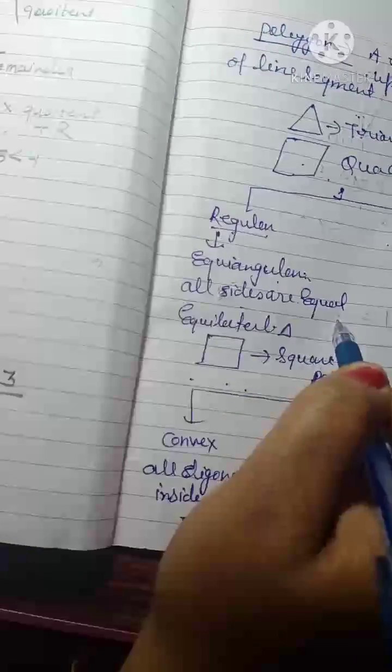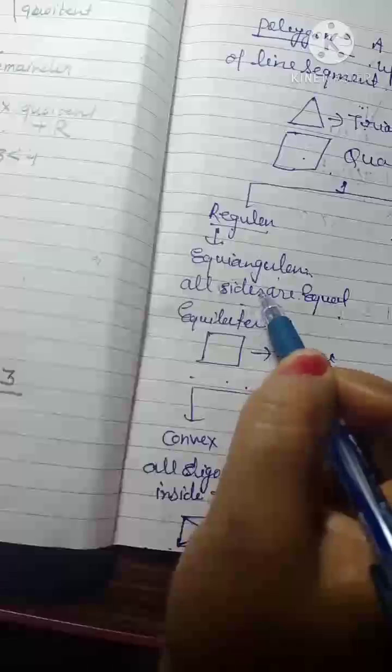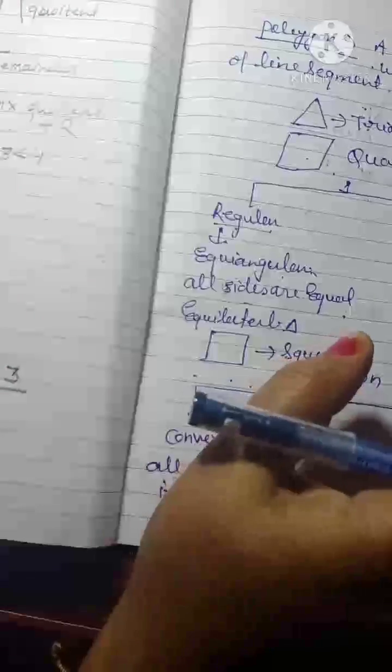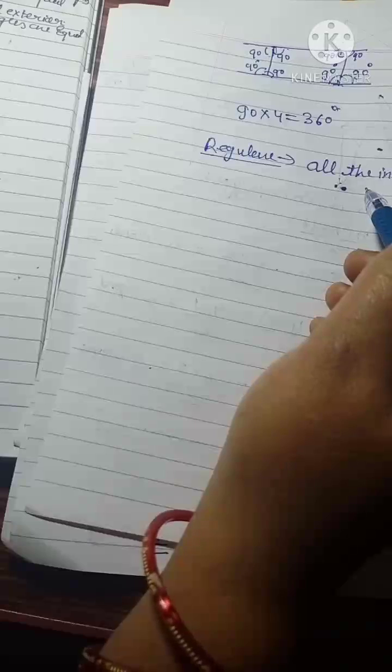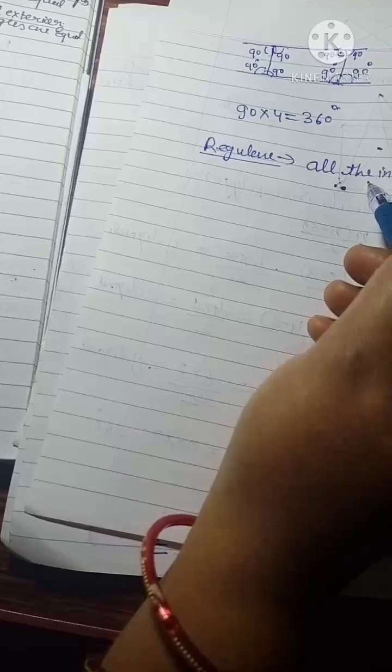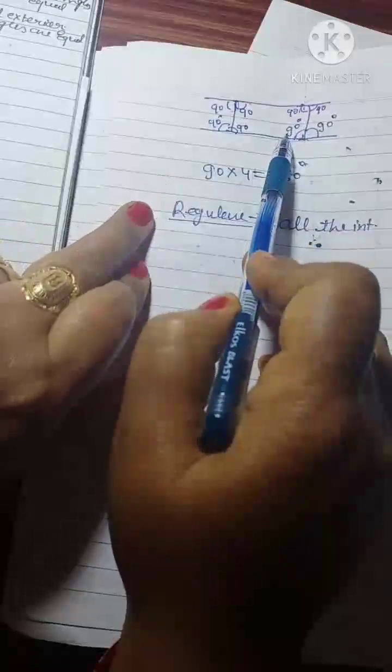Here I have written the definition of a regular figure. So if in a regular polygon of n sides, we don't know how many sides, all interior angles are equal, if interior angles are equal, then exterior angles will also be equal. You have seen in the case of the rectangle here that if the inside angles are equal, then the outside angles will also be equal.